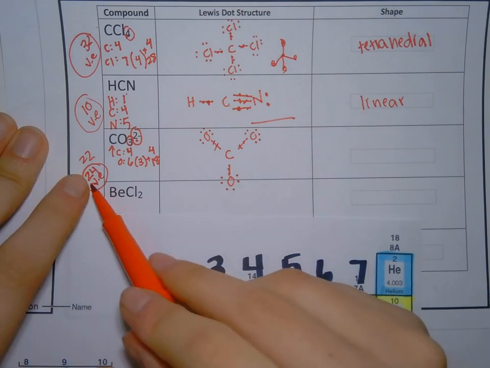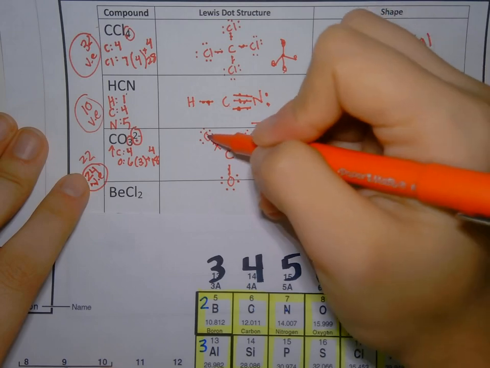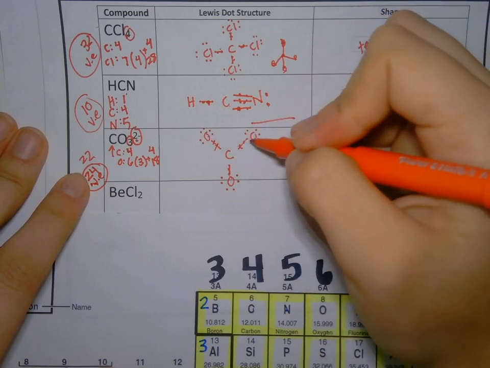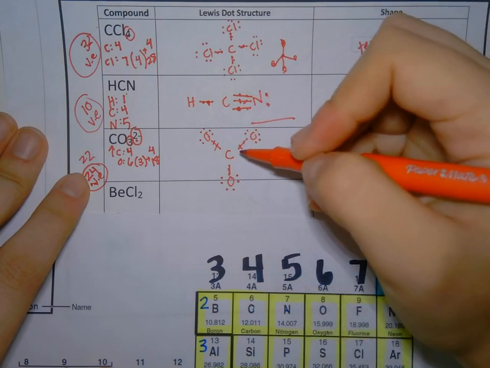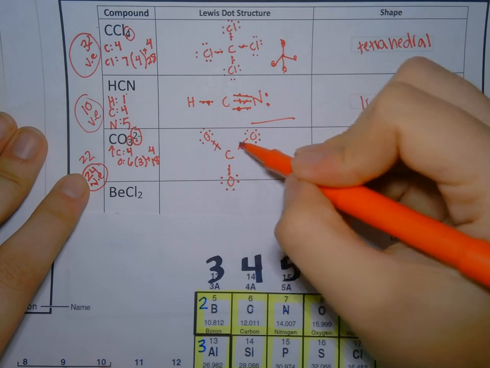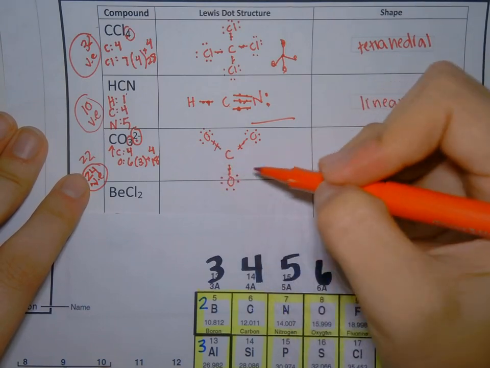Okay, so now I have 24 valence electrons here. Do all of my atoms have a full set of 8 valence electrons? Yes or no? The answer is no, because my carbon only has 2, 4, 6. So carbon is really angry at me because he didn't get a full octet.